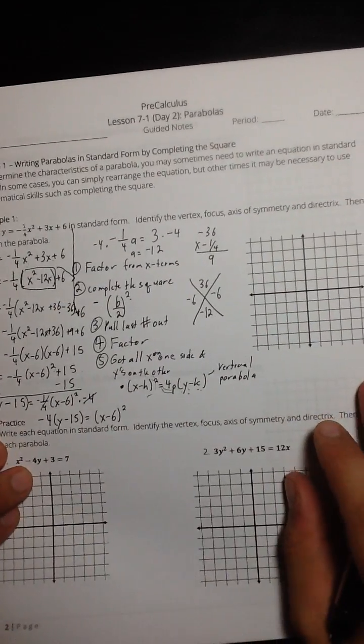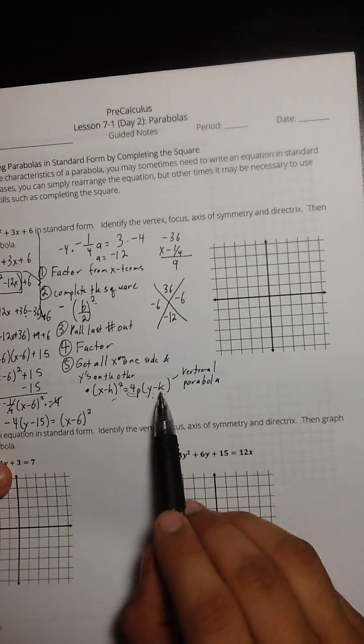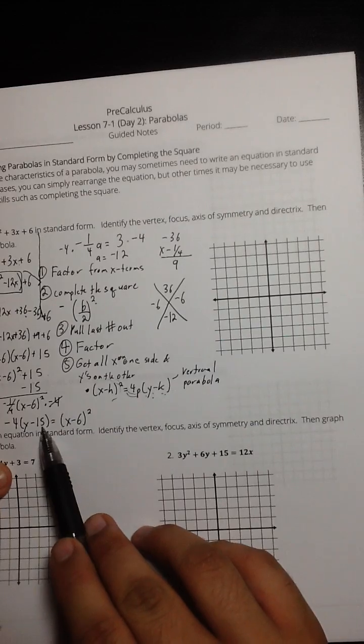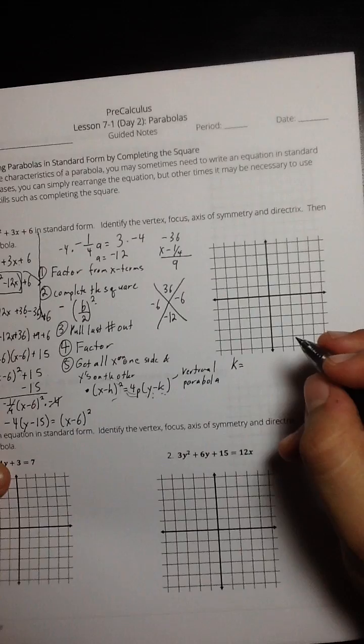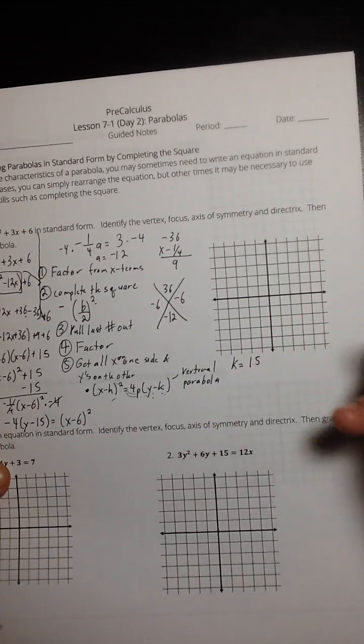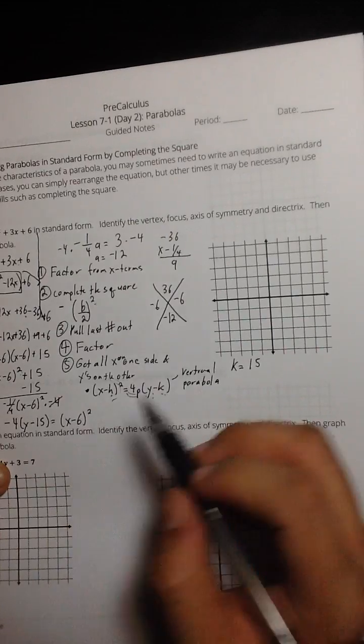And so what that allows you to do now, now that you have that information, is, well, now you know what k is. So k is going to be 15. We know h is going to be 6.